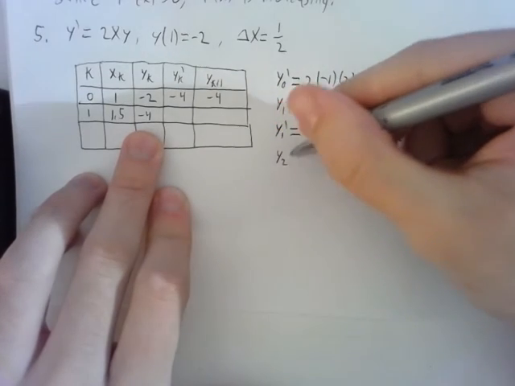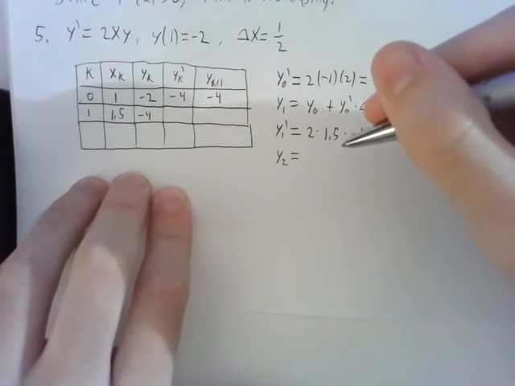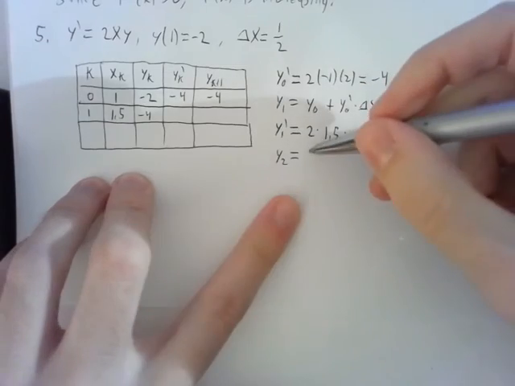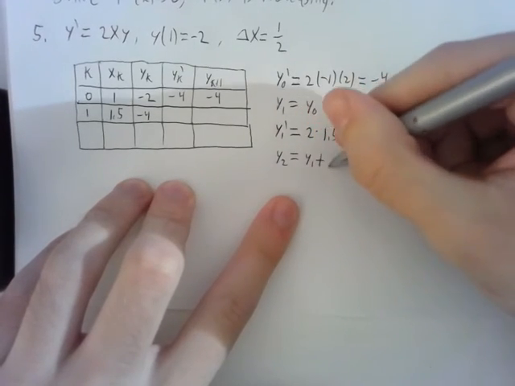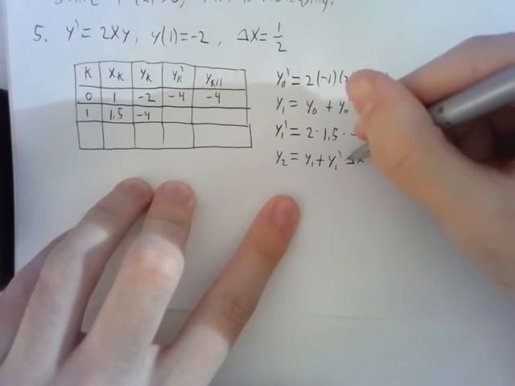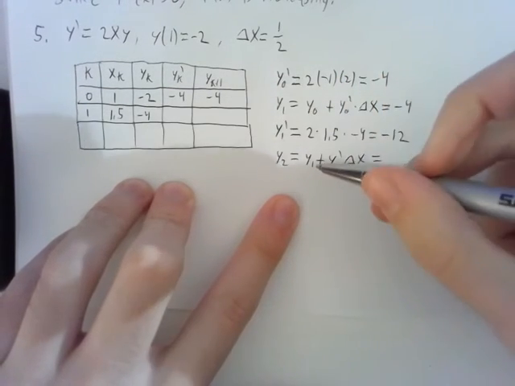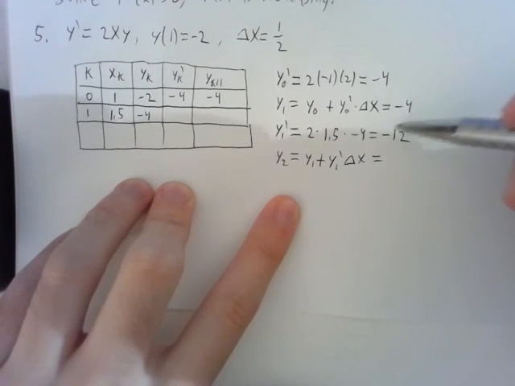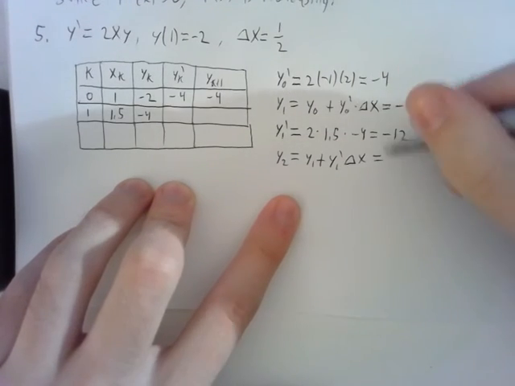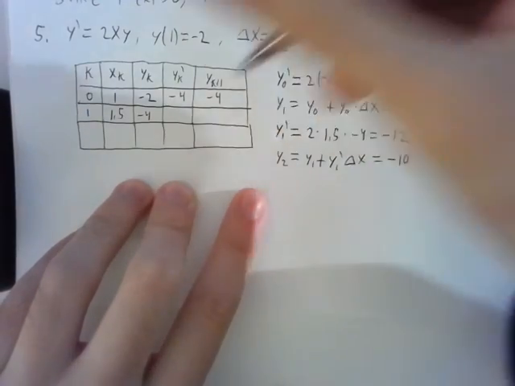And that means that y2 is equal to y1 plus y1 prime delta x. So y1 was -4, and we add half of y1 prime, which is -6. So overall we get -10.